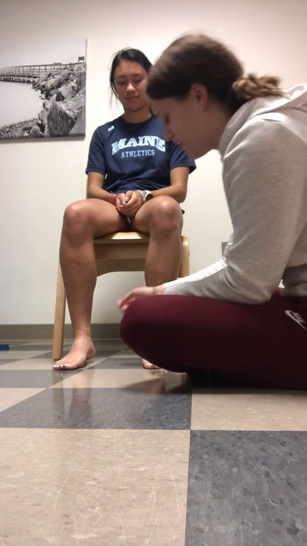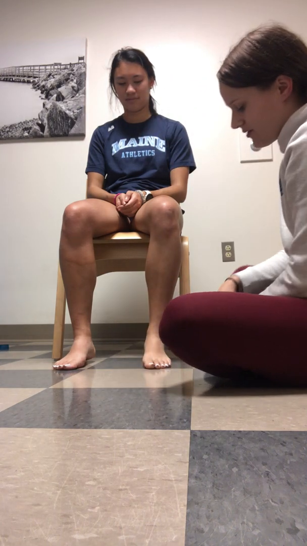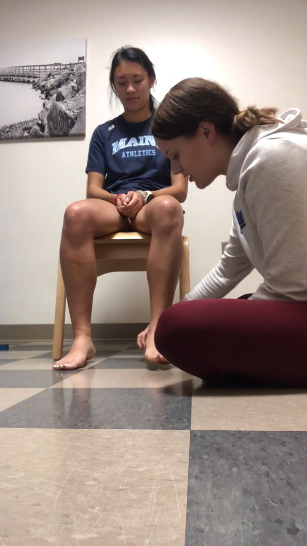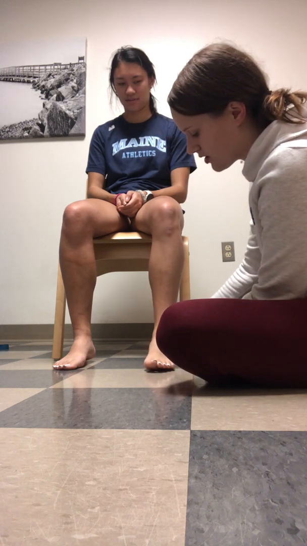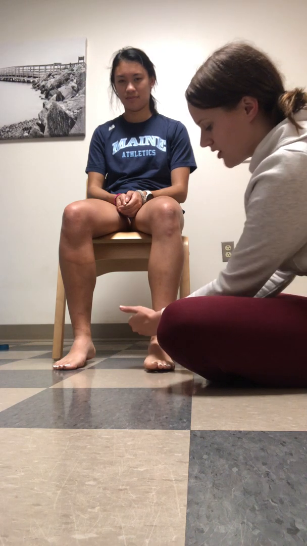So now on to palpations. We have the calcaneus, which is the heel bone back here. On top of that, you can kind of feel it right in here, is going to sit the talus. You have the lateral malleolus and the medial malleolus.